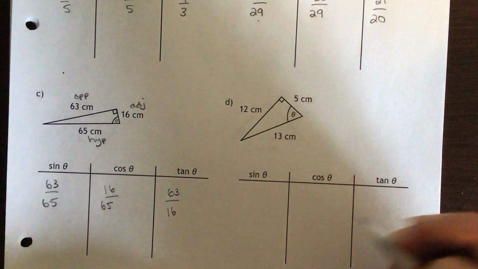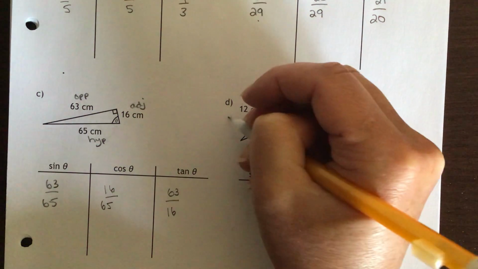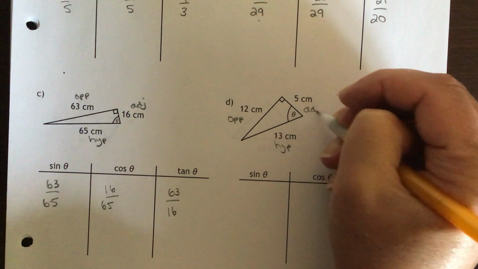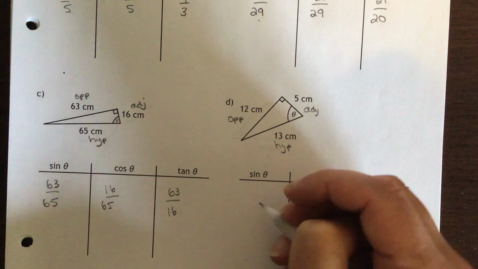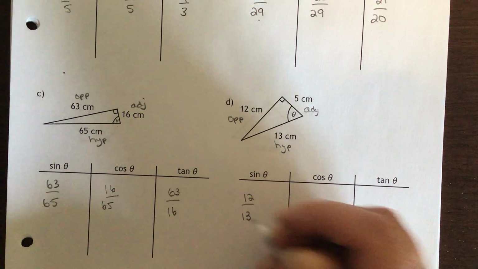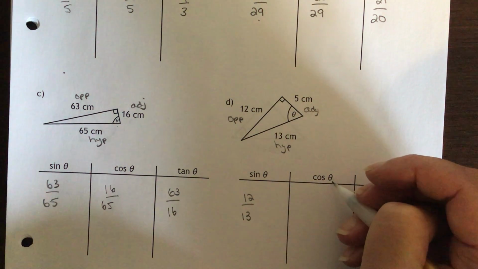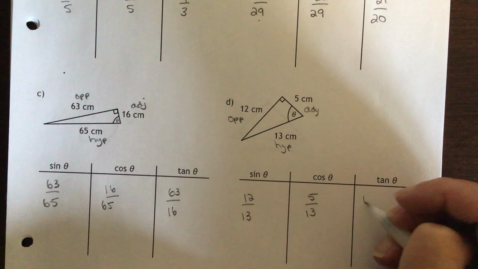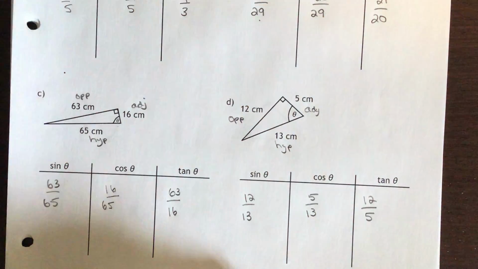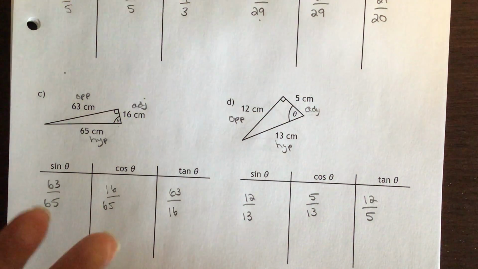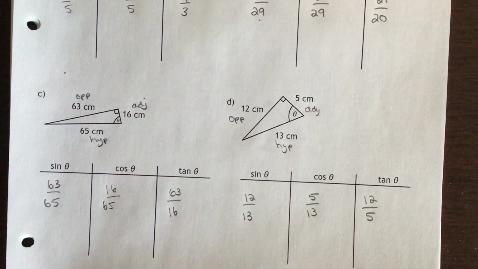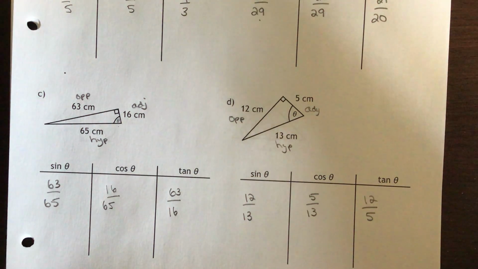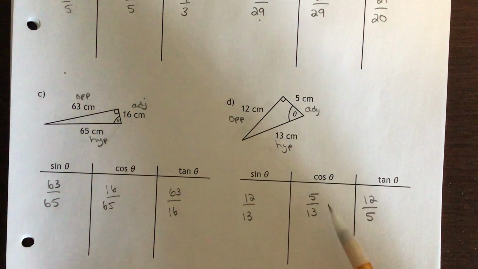All right, let's do this last one. Here, this is our opposite. This is our hypotenuse, and this is our adjacent. Okay, so sine is opposite over hypotenuse. Cosine is adjacent over hypotenuse. And tangent is opposite over adjacent. And of course, you'd always reduce. Okay, that's it. We should be pretty comfortable now with labeling the sides of a triangle and writing out the corresponding primary trigonometric ratios. So sine, cosine, or tangent.